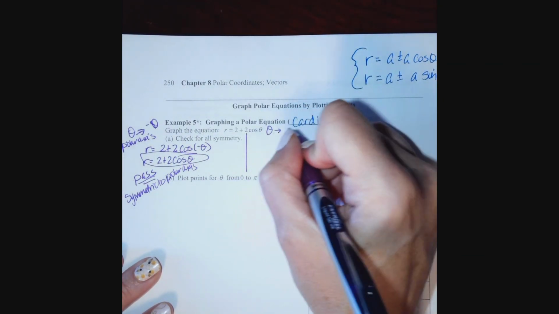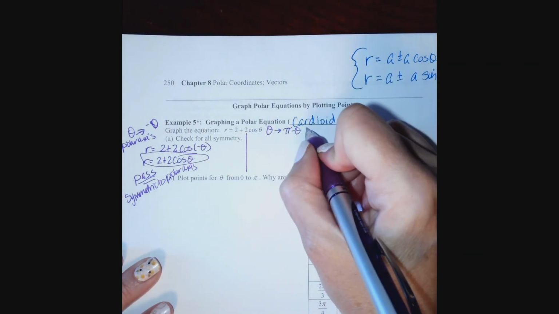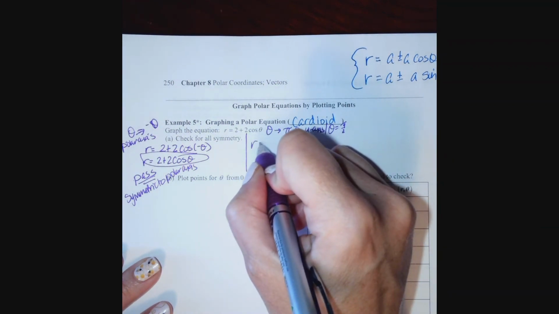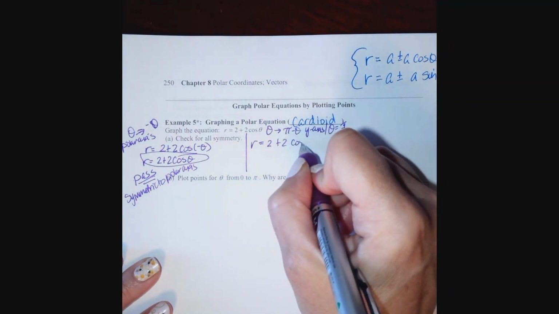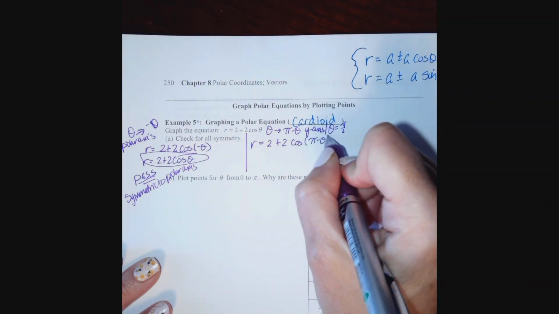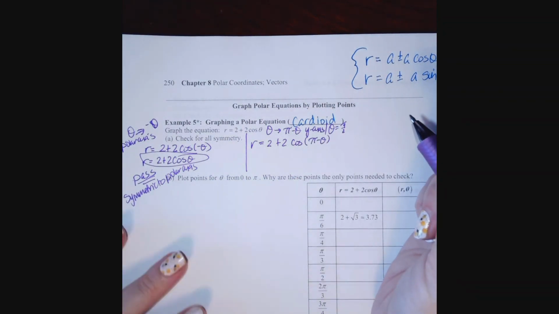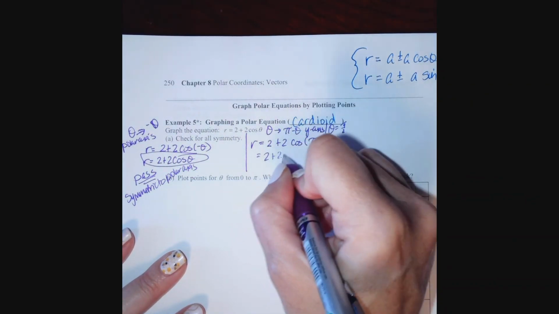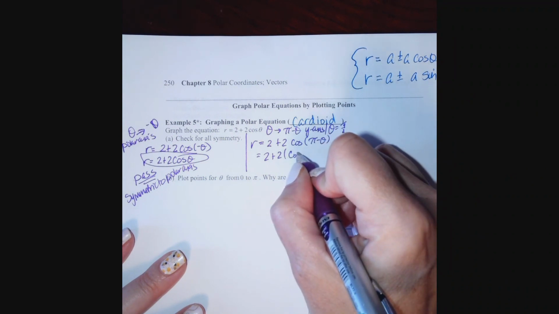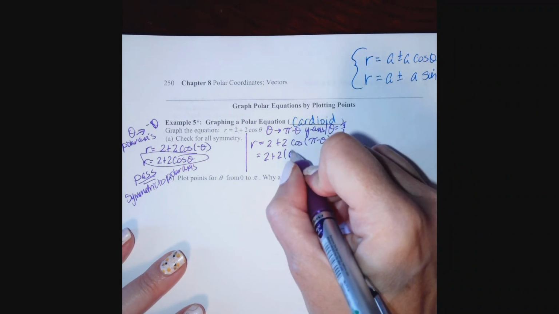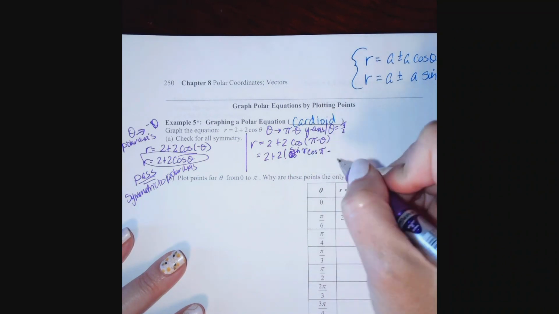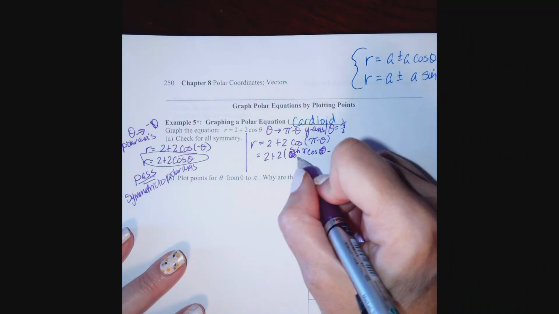When I do that, I have r equals 2 plus 2 cosine of pi minus theta. That is a cosine difference identity.